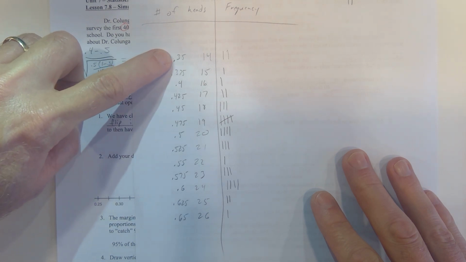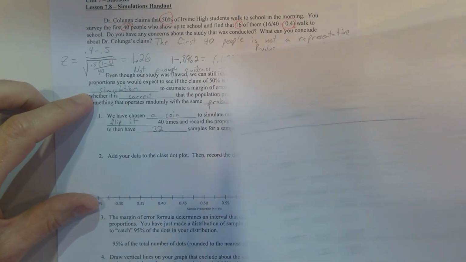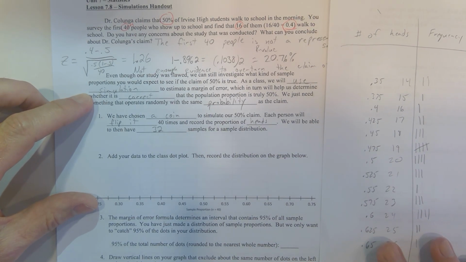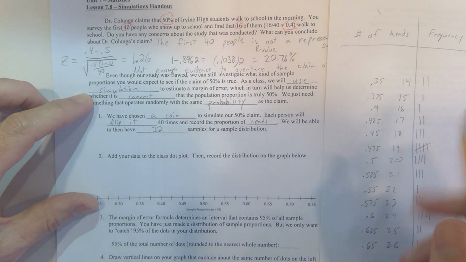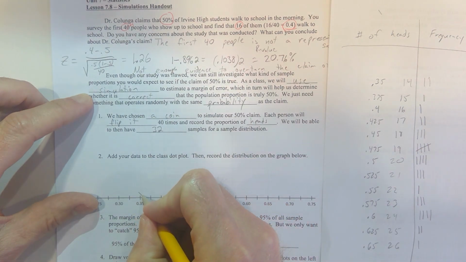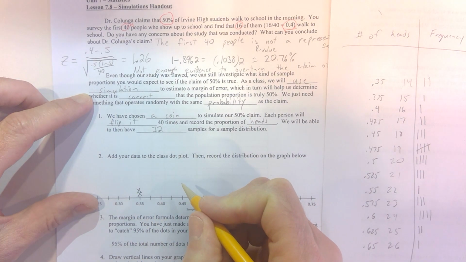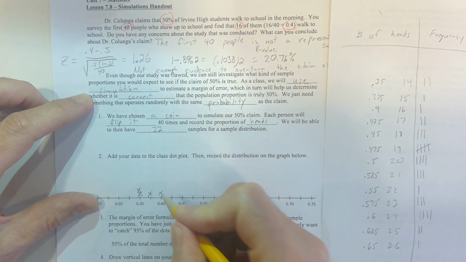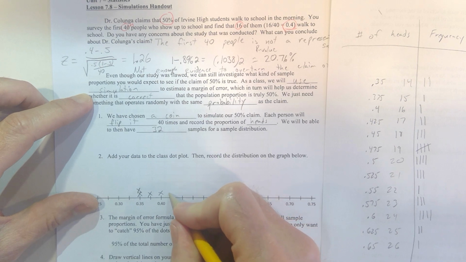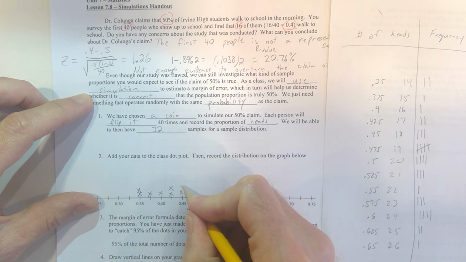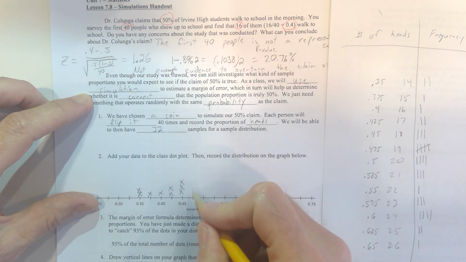So here it is as a decimal. I'm now going to take that information and transfer it to my graph over here. Okay. So 0.35, I got that twice. 0.375 once, 0.4 once, 0.425 twice, 0.45 3 times, and 0.475, I got that 5 times.